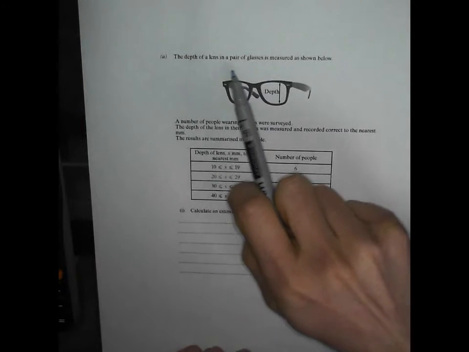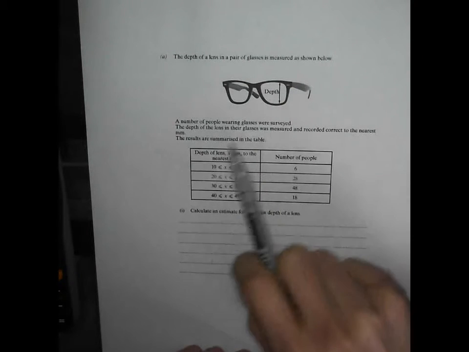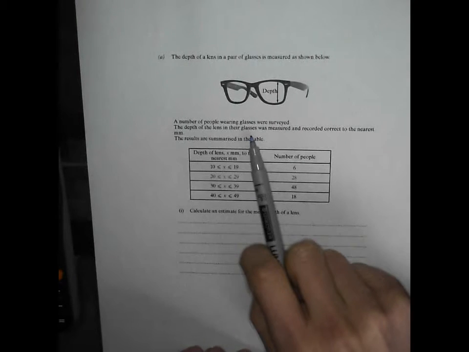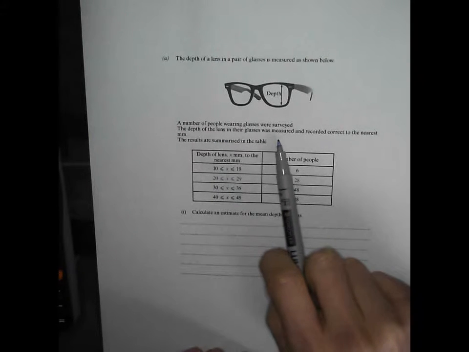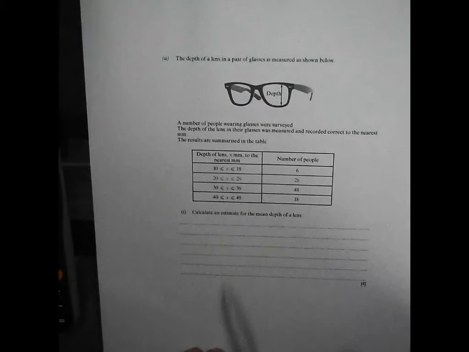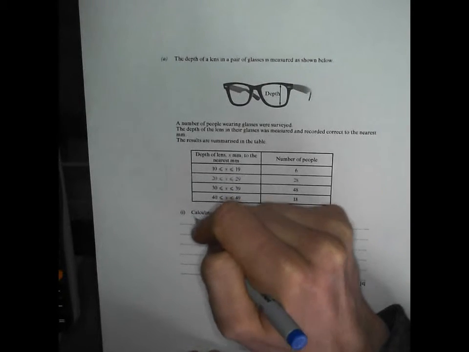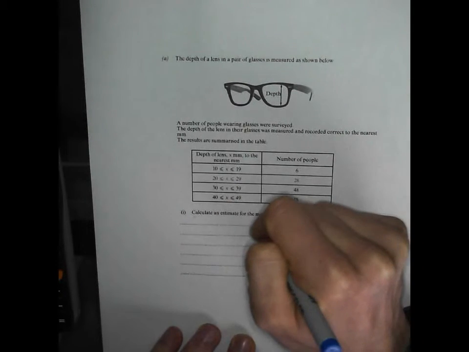The depth of a lens in a pair of glasses is measured as shown below. The number of people wearing glasses was surveyed. God knows why they're doing this survey, but anyway, the depth of the lens in their glasses was measured and recorded to the nearest millimetre. Results are shown in the table. There's those magic words again. Calculate an estimate for the mean depth.